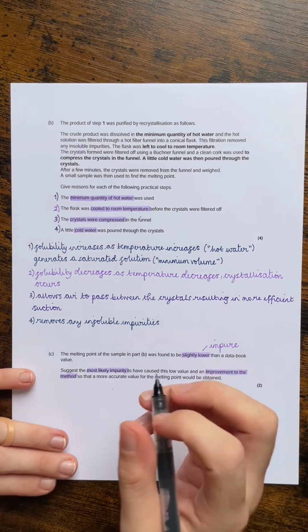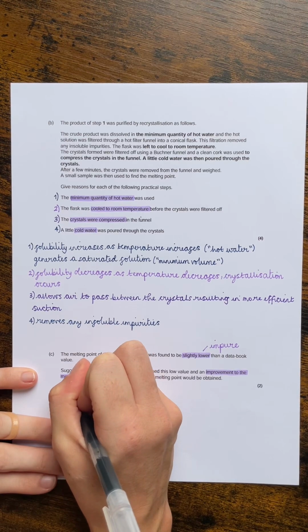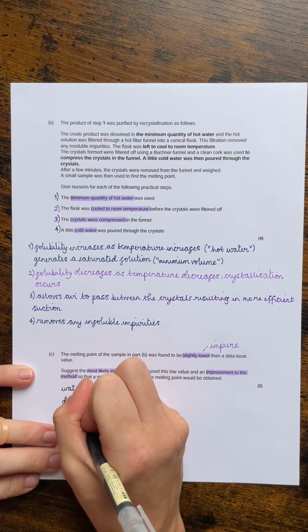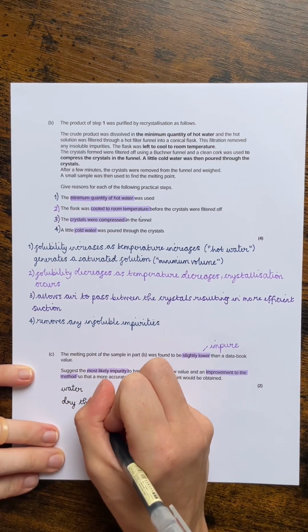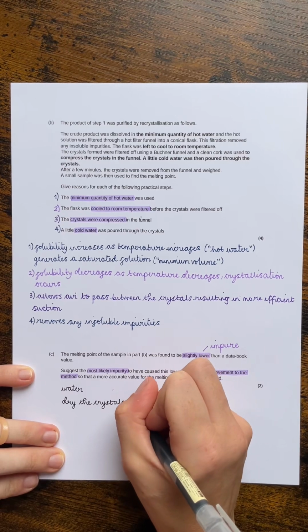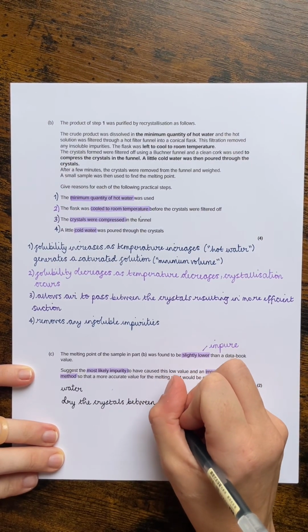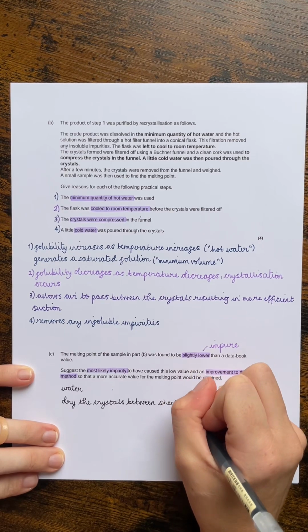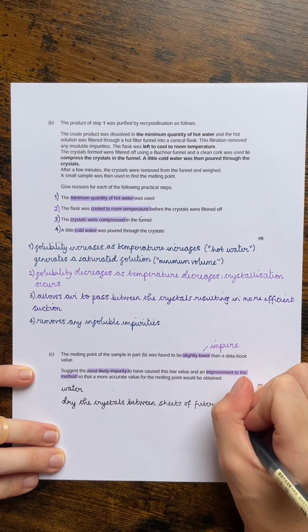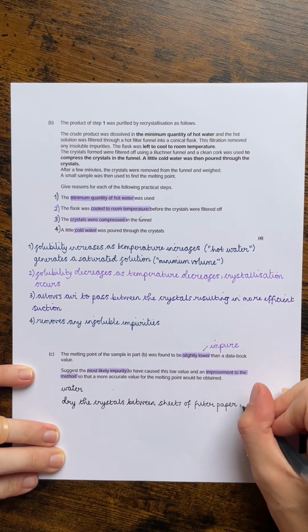So suggest the most likely impurity: water, and suggest an improvement to the method: that would be to dry the crystals between sheets of filter paper prior to weighing.